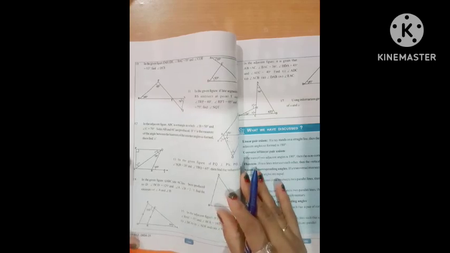Today is the 9th class mathematics, chapter 4, Lines and Angles. Today we will learn exercise 4.4 in the Telangana State Book, page number 104. We will learn the remaining problems of exercise 4.4, problems 10 to 17, one by one.